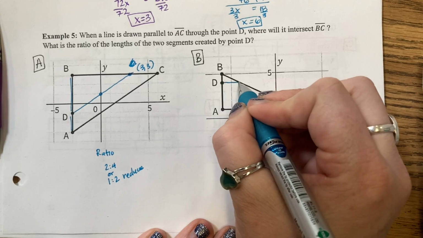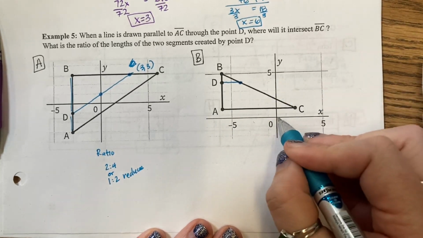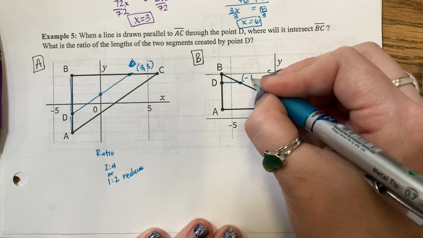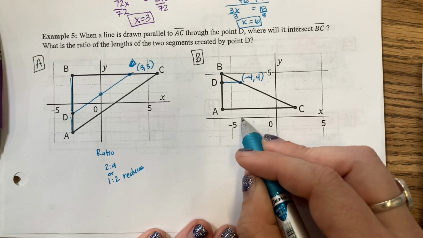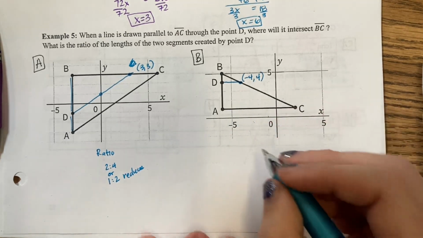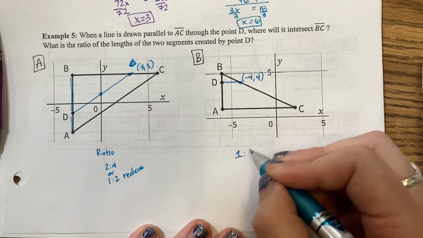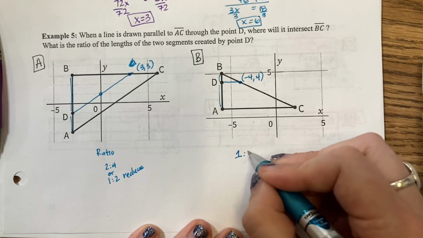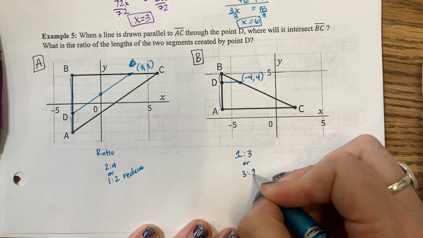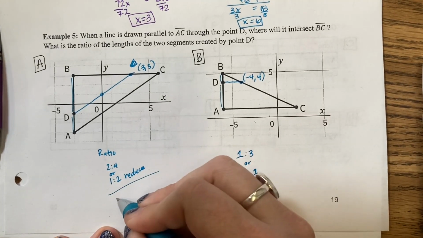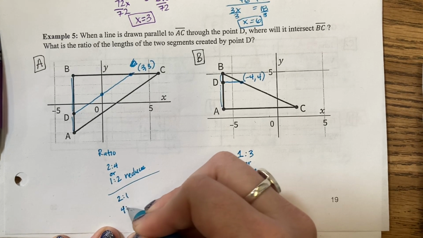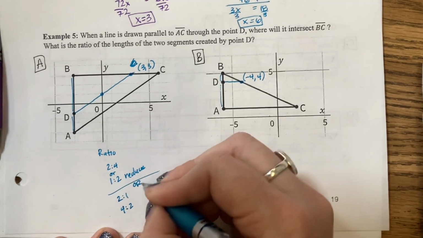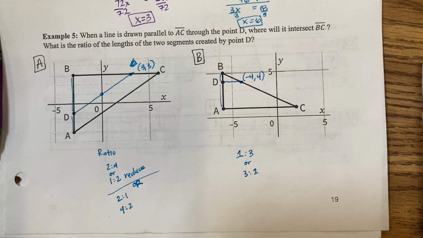If I make a parallel line, it intersects right here. That would be at -4, up 4. And its ratio would be 1 to 3. Or you could say 3 to 1 if you want to switch them. Same thing on this side. If you said 2 to 1 or 4 to 2, it's okay. The ratio could be either one, depending on the direction, if it's growing or shrinking.